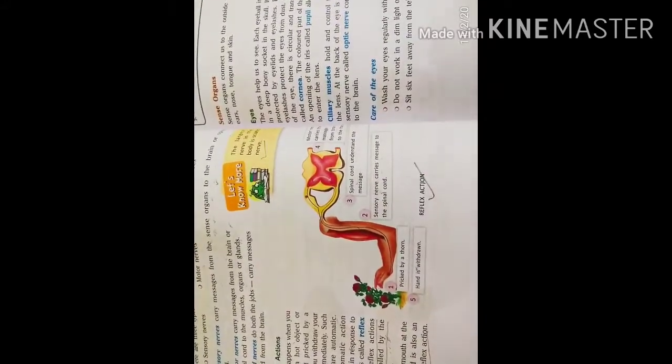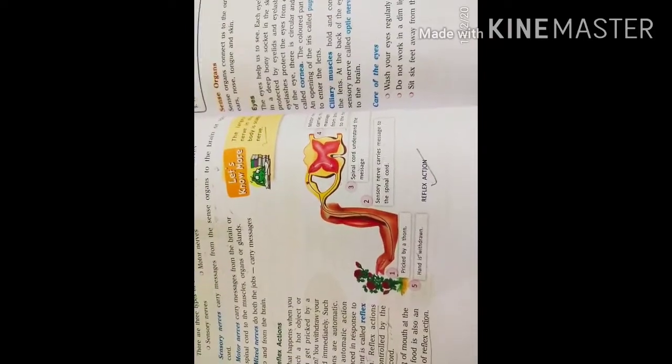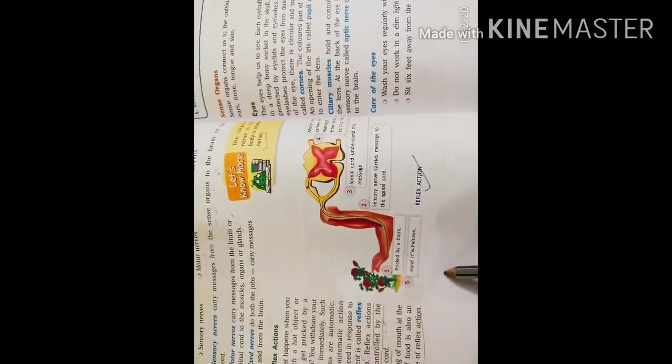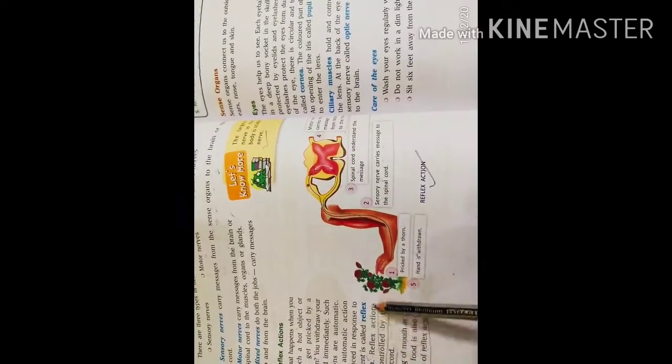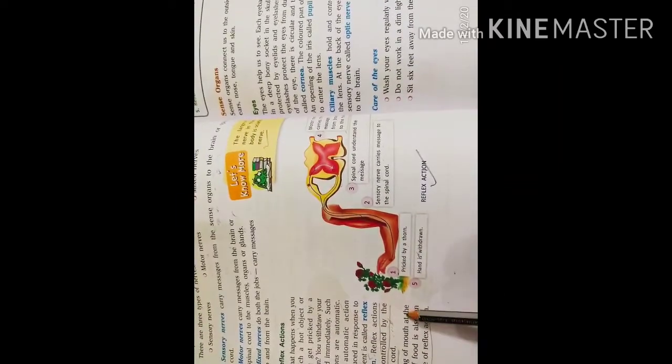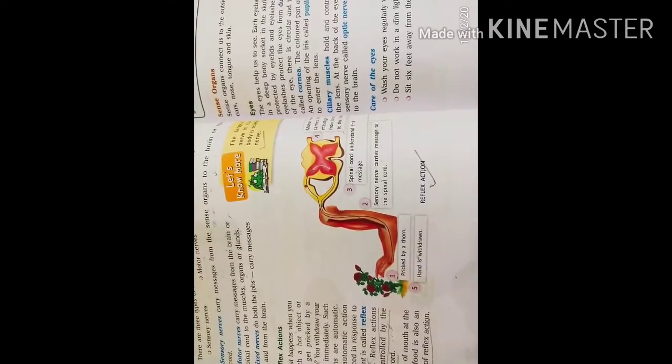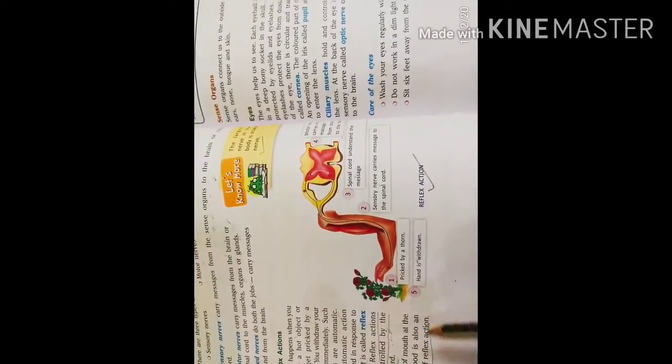So I hope you all have understood. Please read it properly, and if you are not getting the meaning of any point, topic, or definition, you are free to ask me. Okay, please ask me, children, and read it properly.